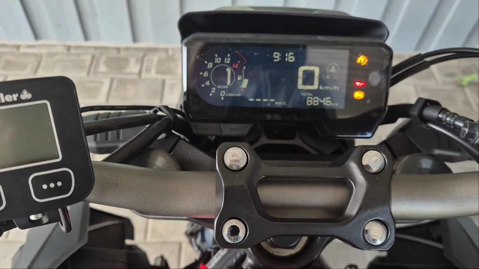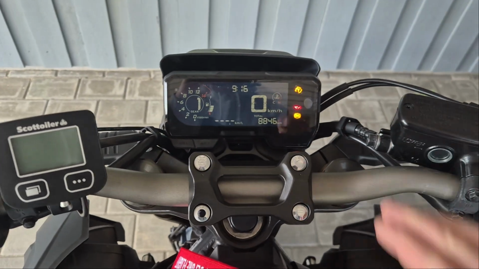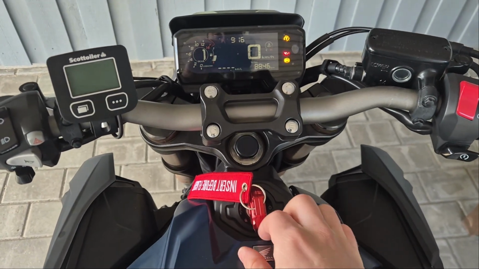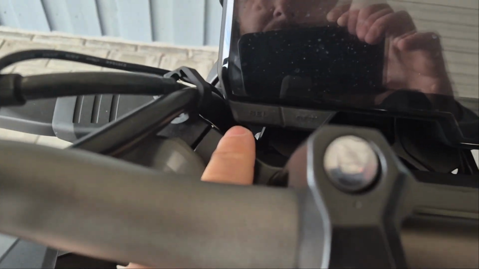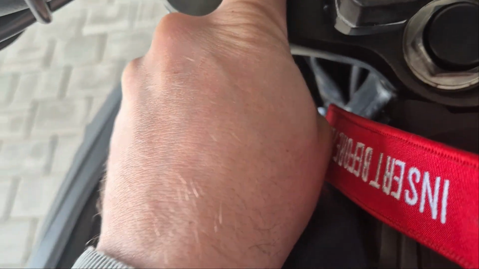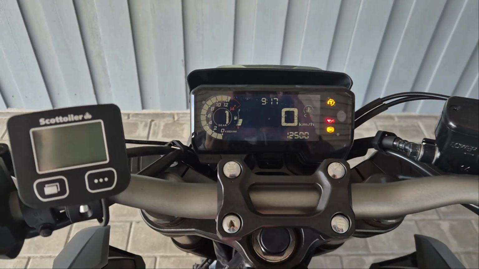Alright, so once you want to set the tachometer and the rev indicator, turn off the bike, and then while holding the select button down, turn on the bike, and then the whole thing starts to blink.